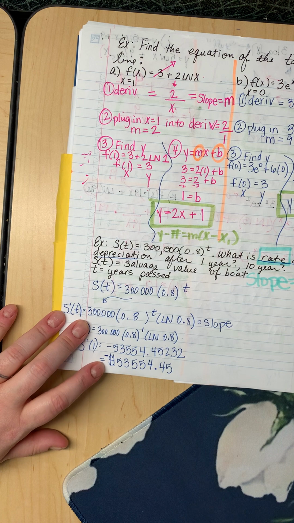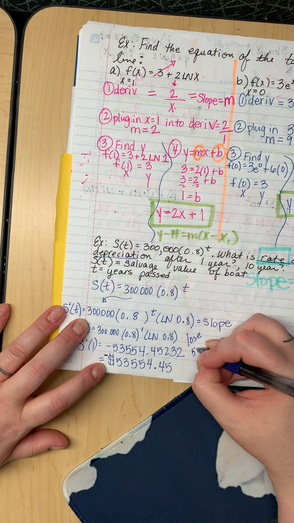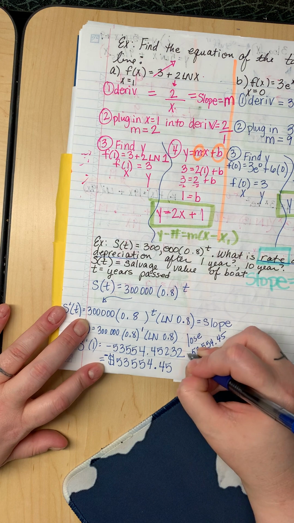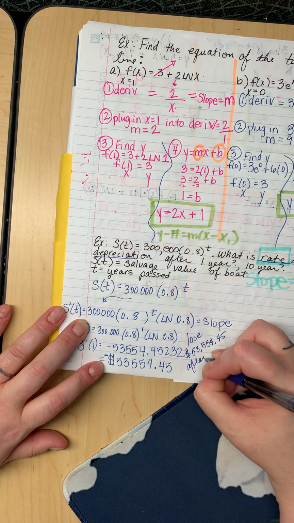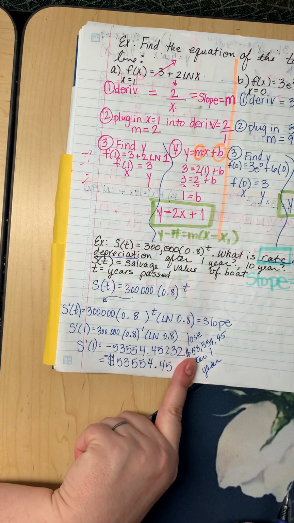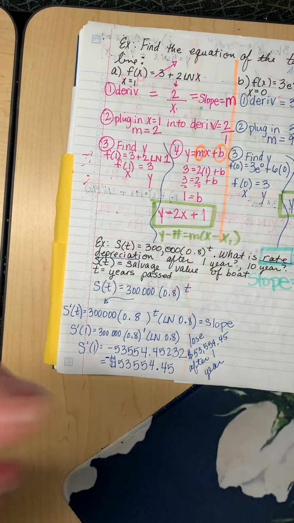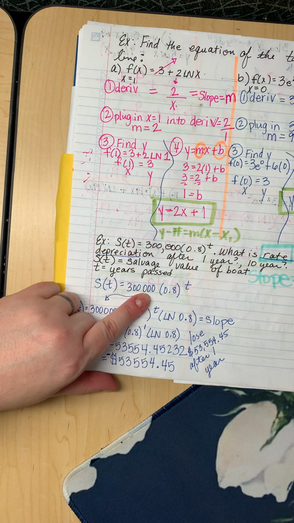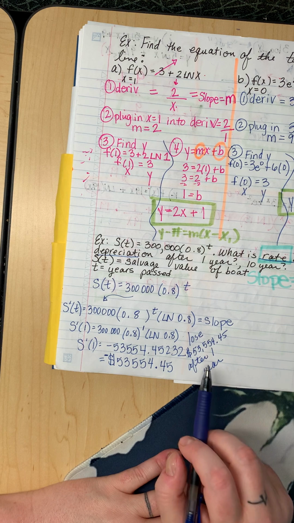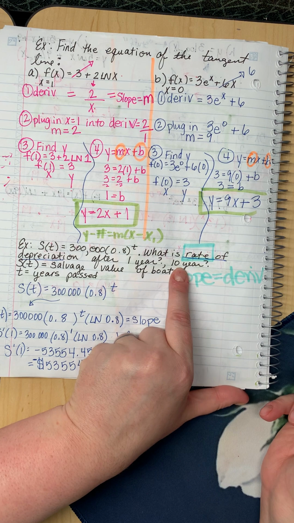Oh, and it's negative. So this means that we lose $53,554.45 after 1 year. So if I buy a $300,000 boat, after 1 year it's worth $53,554.45 less, as in it's only worth like 250-ish thousand. So after 1 year, you lose this many dollars. Darn.